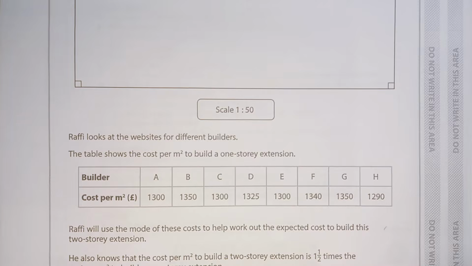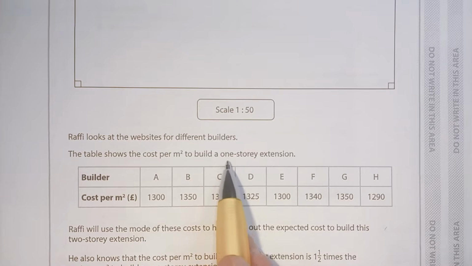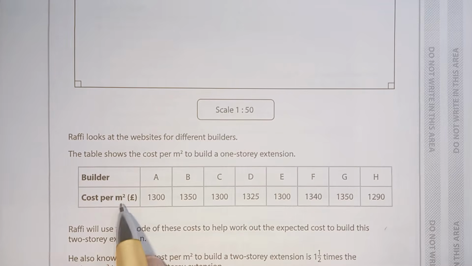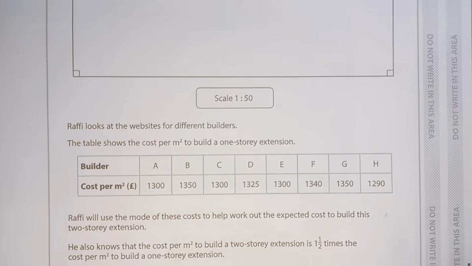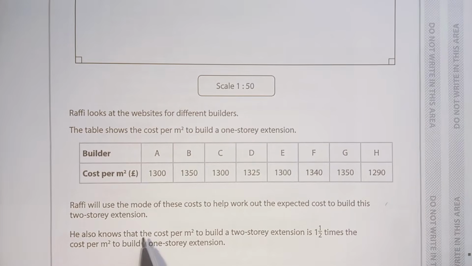Rafi looks at the websites for different builders. This table shows the cost per metre squared to build a 1-story extension, so just 1 floor. For builder A, the cost per metre squared is £1,300. For builder B, it's £1,350, and so on for the different. We've got 8 builders here. Rafi will use the mode of these costs to help work out the expected cost to build this 2-story extension.